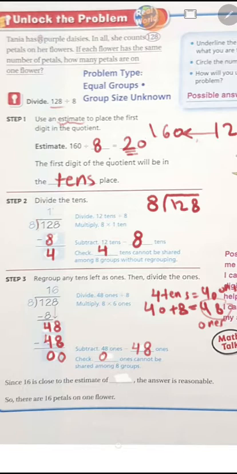It's close to the estimate, right? So my answer is reasonable, right? You remember the estimation will help me to know if my answer is reasonable or not.